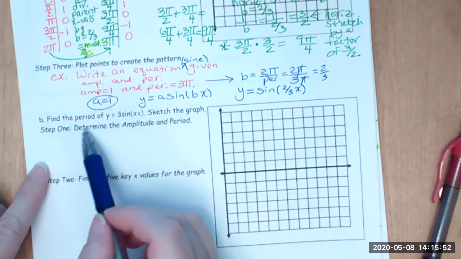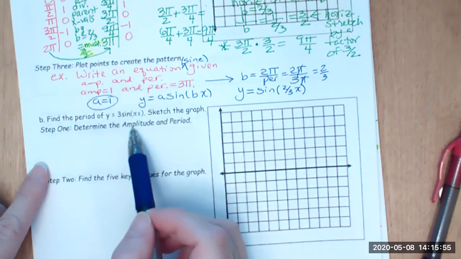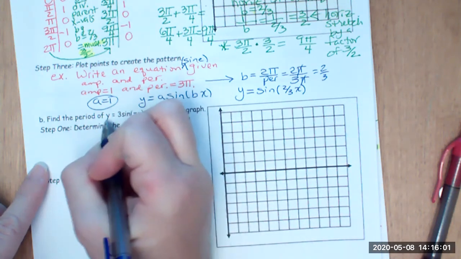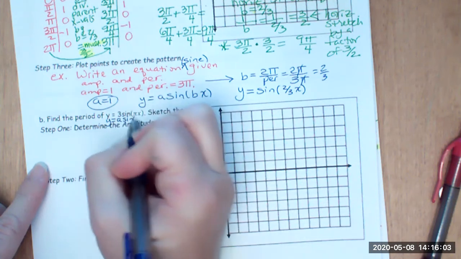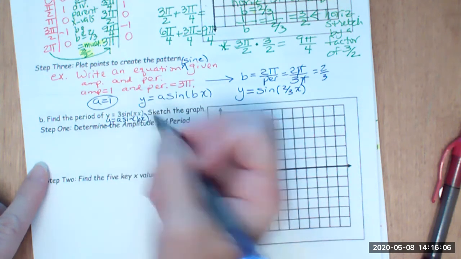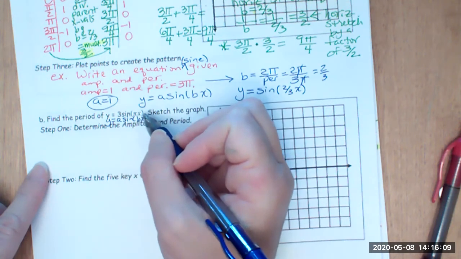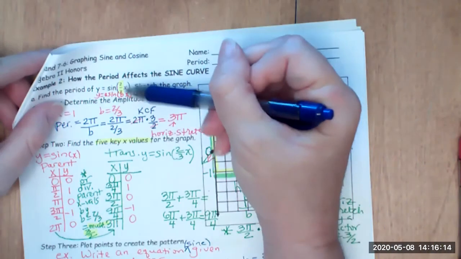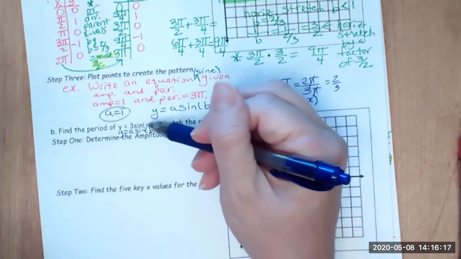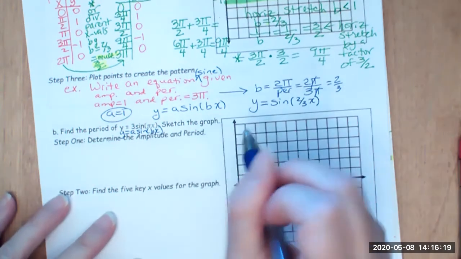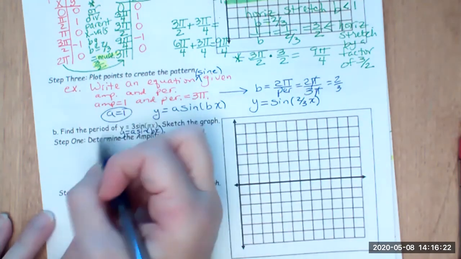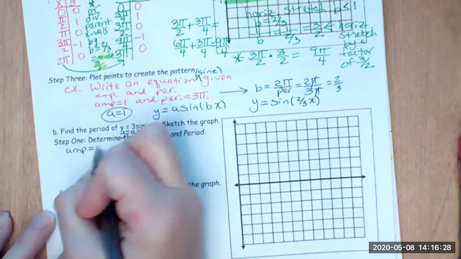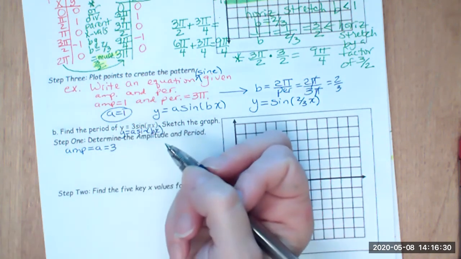So step 1, we have to be able to draw the graph, we have to determine the amplitude and the period, okay? So we know in this equation we have y equals a sine of bx, okay? And this equation, you notice, looks a little different because the value of b is pi, right? Up here, the value of b was 2/3, but it can be pi. Pi is a constant value just like 2/3 is a constant value, right? So we're going to say that, of course, amplitude is equal to the absolute value of a, and of course a here is positive, so we can just say the amplitude is equal to 3.